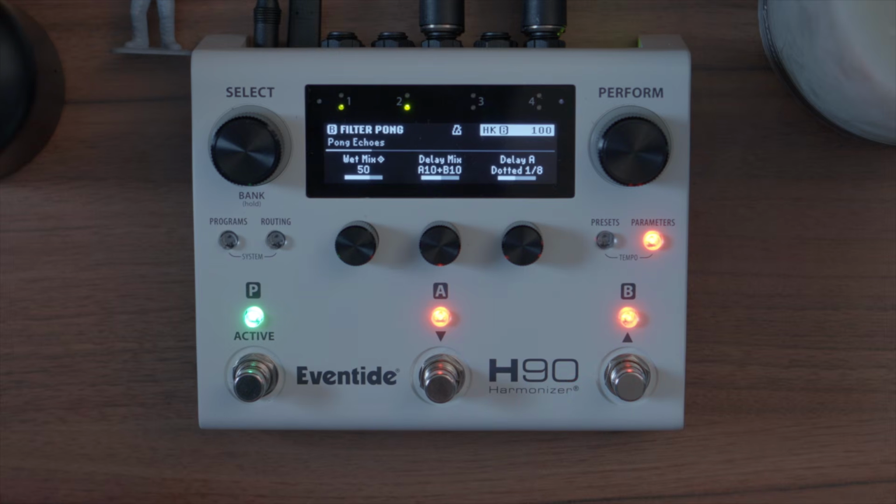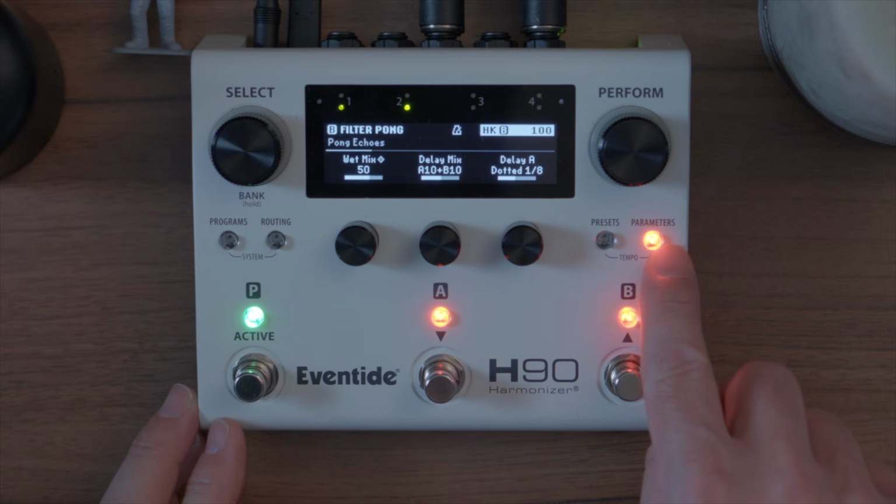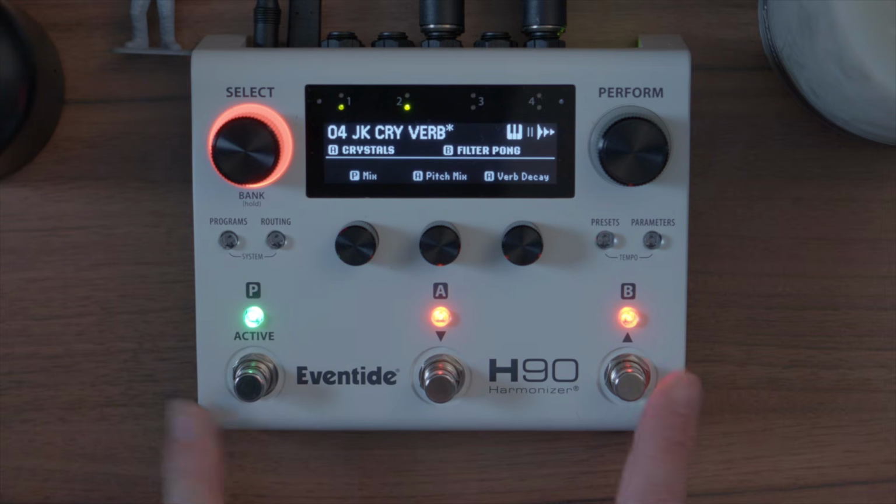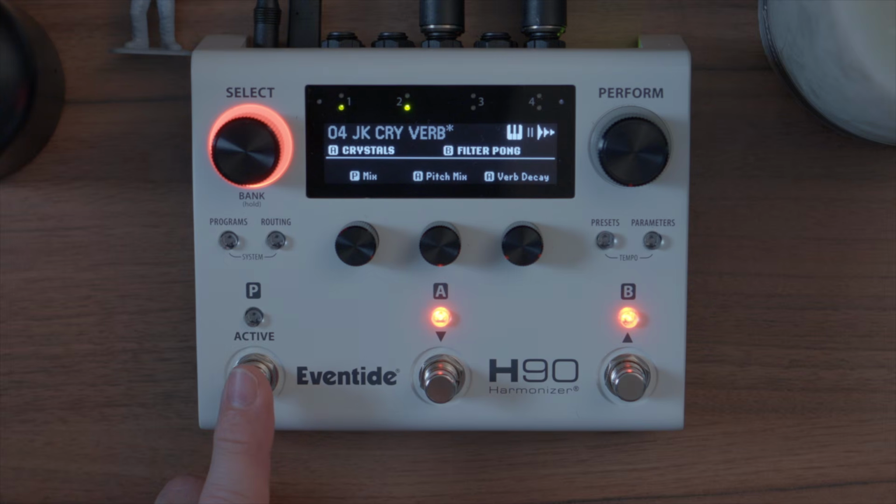Okay, so what does that mean? At the moment we're still on the parameters page, so if I just press one of these 3 buttons, we get out to our standard. So this is the standard program that I have created. Bypassed and on. Again, quite subtle.